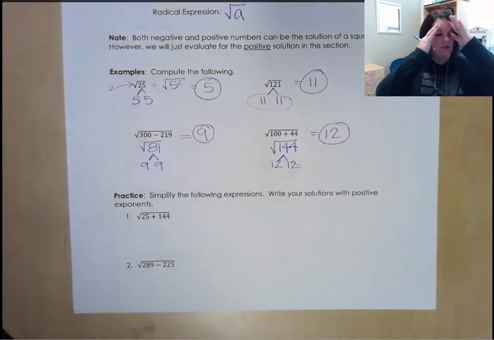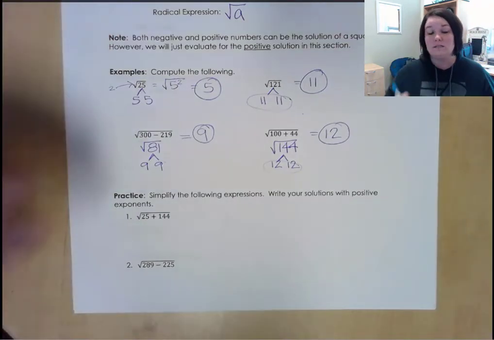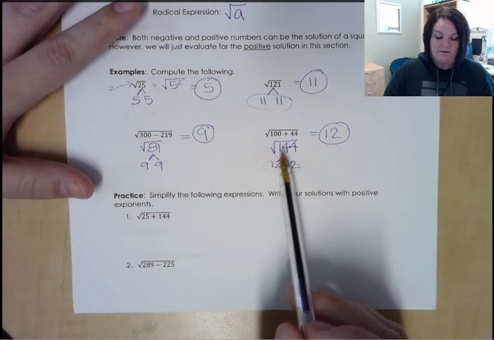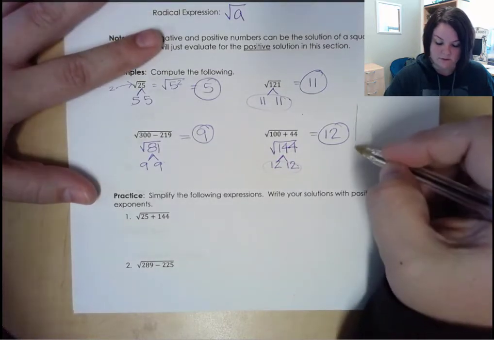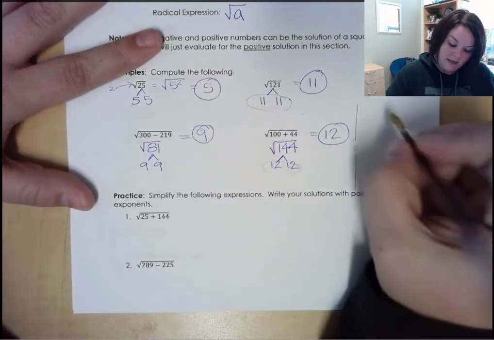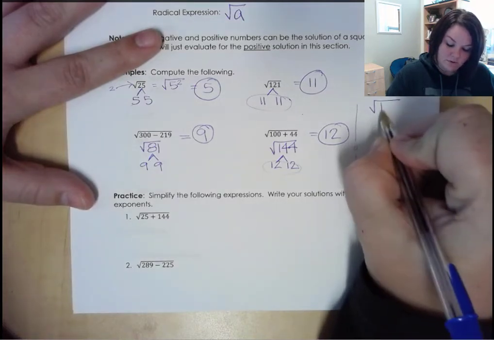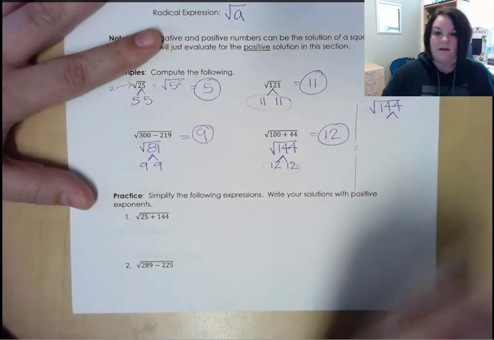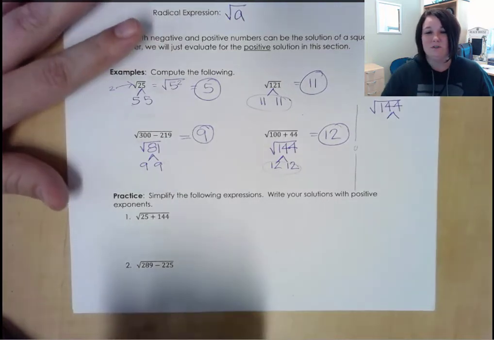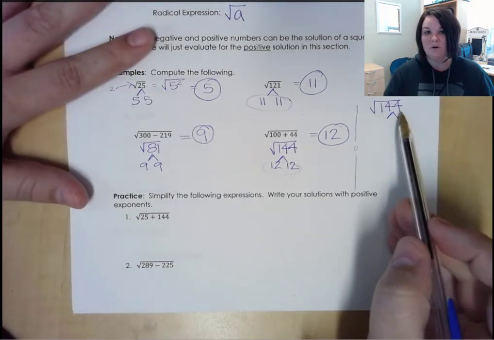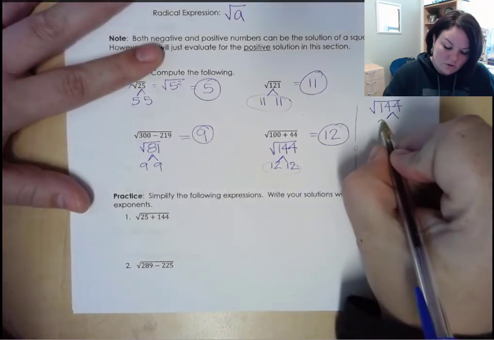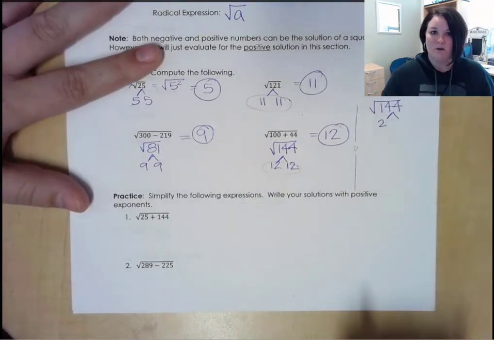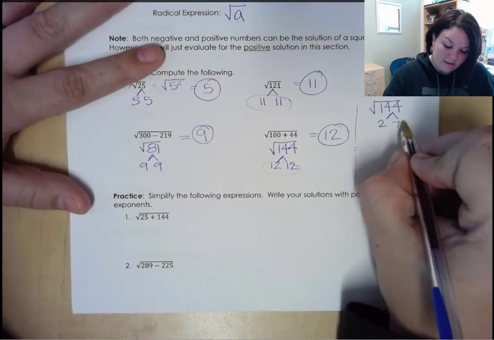Okay. Now I want to show you off to the side really quick, and we'll get into this more later. If you didn't know that 144 was 12 times 12, I'm just going to do a little side note here, and you were trying to simplify the square root of 144. Maybe you don't know that that's 12 times 12, but you see that it's an even number. And so you're like, you know what? I know that 2 goes into that. So 2 will go into 144 72 times.